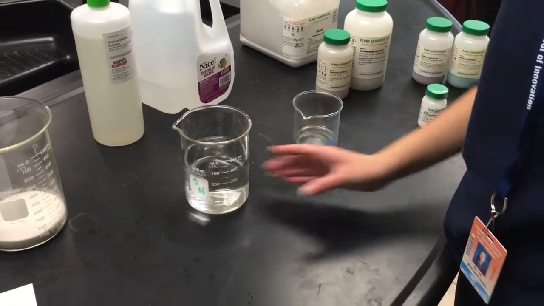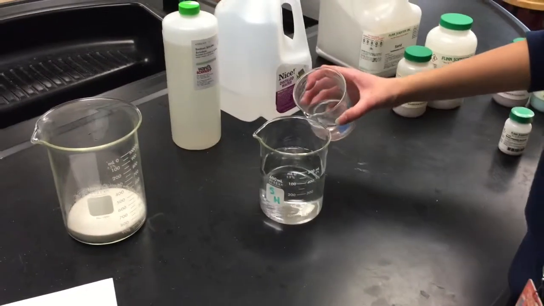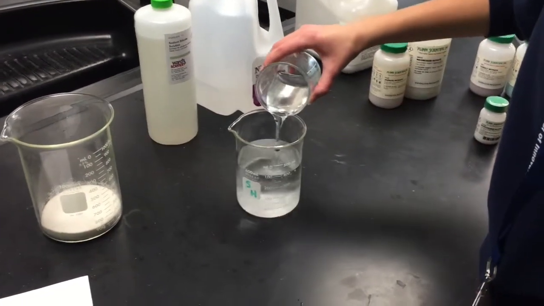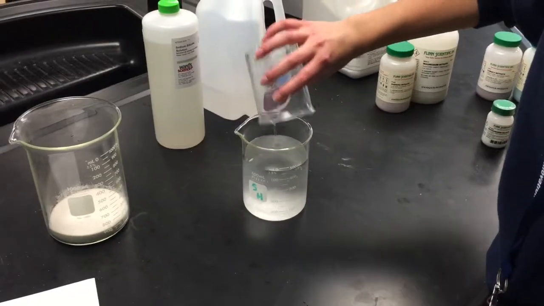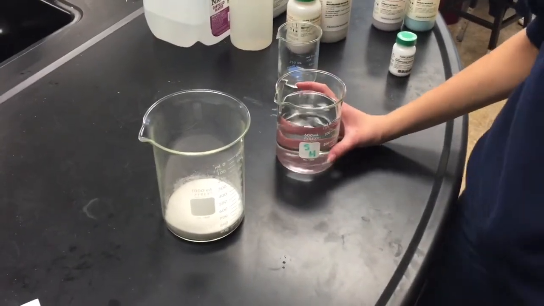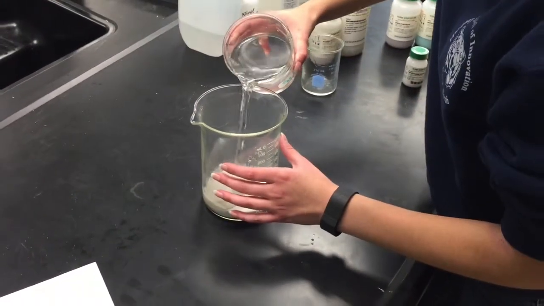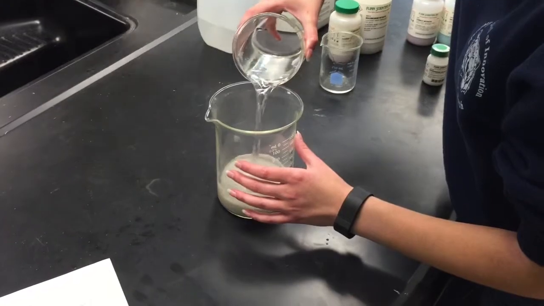Step 5. Pour the 100 milliliters of sodium silicate into the beaker that contains the 400 milliliters of distilled water. Step 6. Pour the distilled water and sodium silicate solution into the large beaker that contains 100 milliliters of sand.